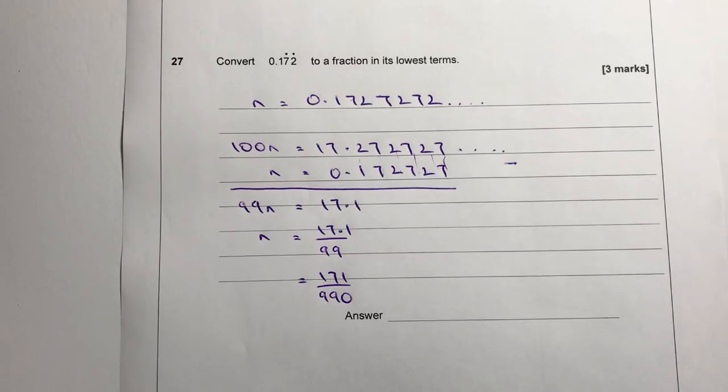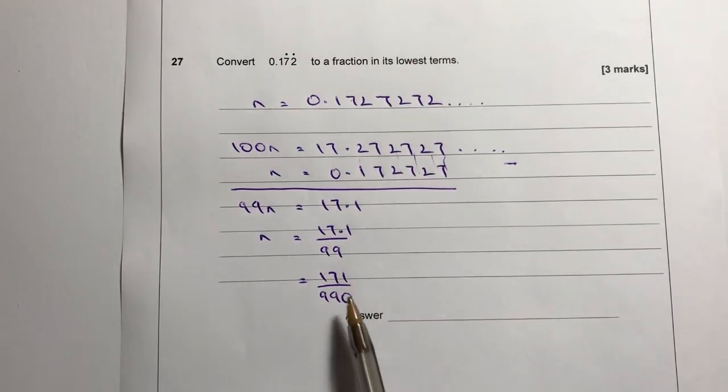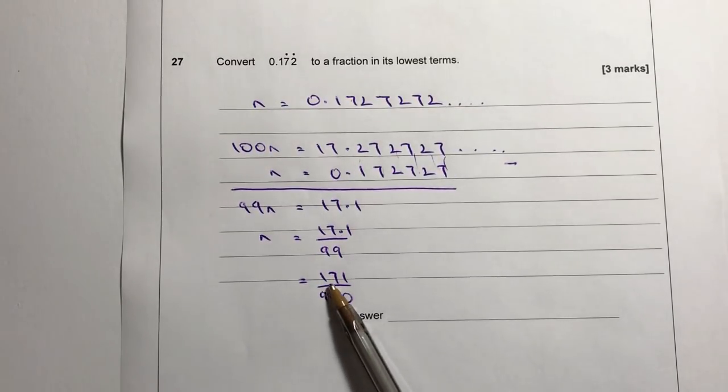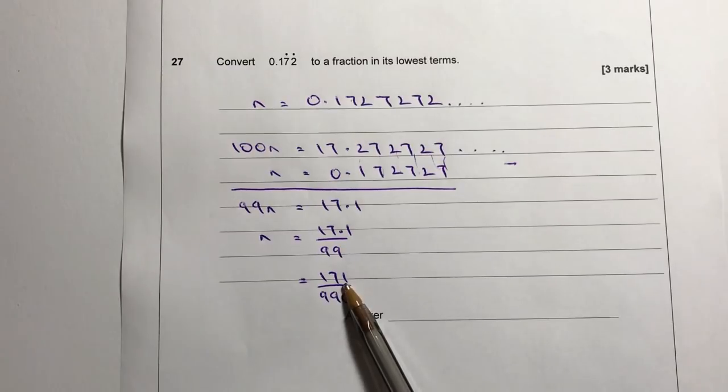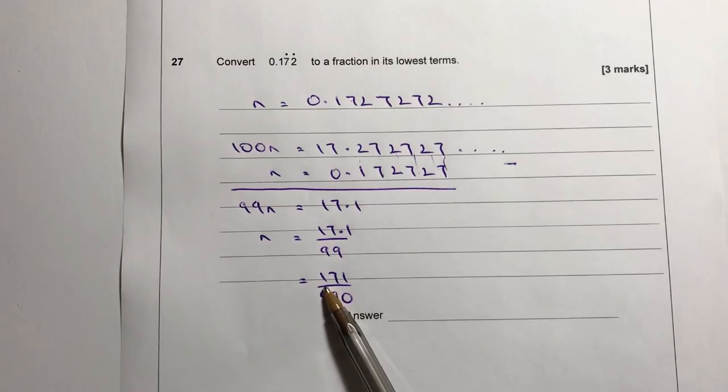Okay, now a little trick here is that they have asked you to convert it to its lowest terms, so I'm fairly sure I can reduce that. Now what I'm going to do is, if I add up each of these digits, I get 9. 1 plus 7 plus 1 is 9. Well, 9 is a multiple of 3, so actually the trick here is I know that that is also divisible by 3, and that is divisible by 3.